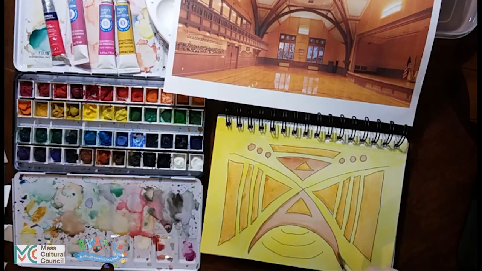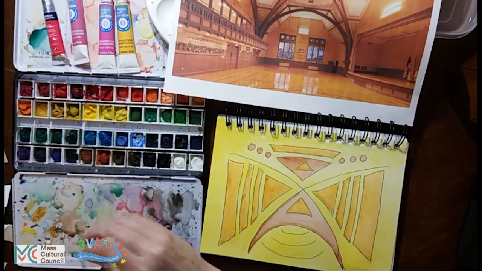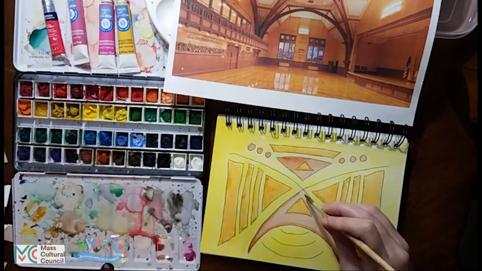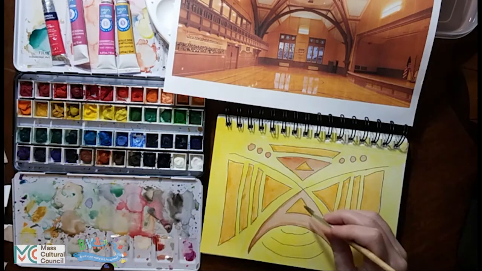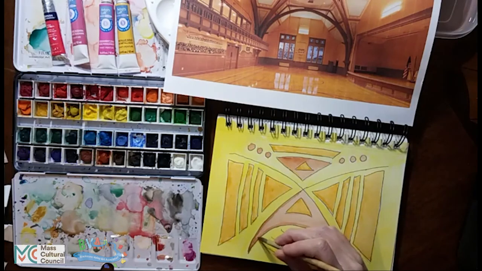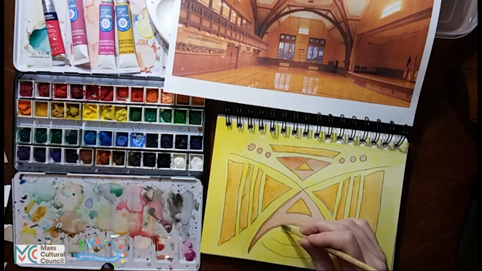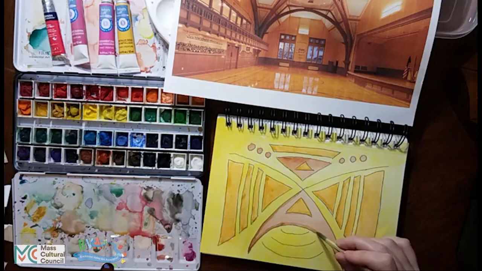Have more shadows down here in these little nooks. It will be less shadowed up in the top where the light was hitting it.